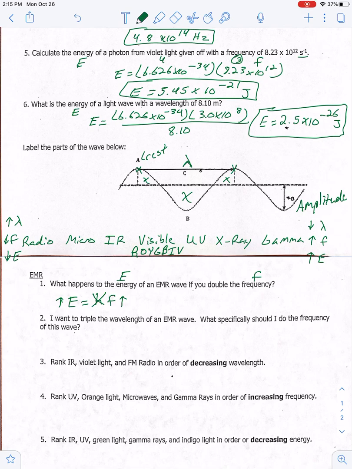It has a large amount of waves in a small amount of time. So that's a lot of energy. So if frequency goes up by 2, energy will go up by 2. So this is called a direct relationship. One goes up, the other one goes up. One goes down, the other one goes down.